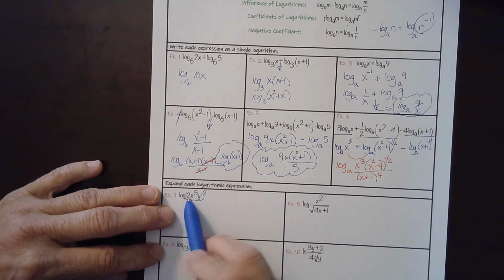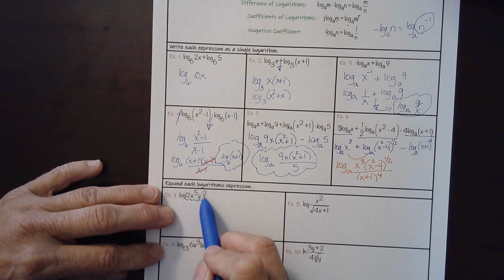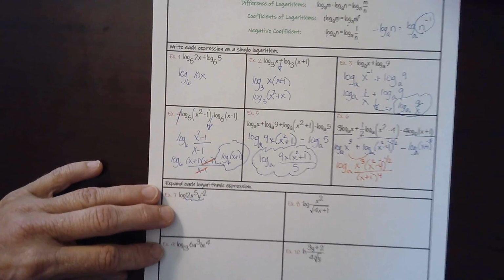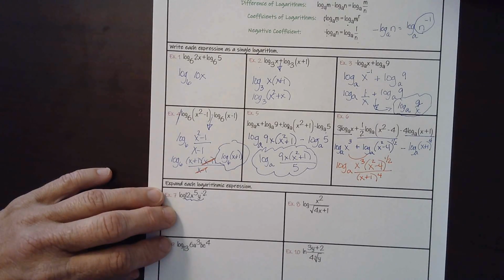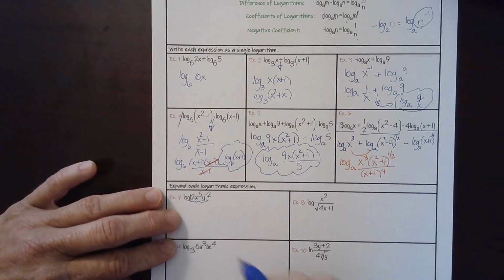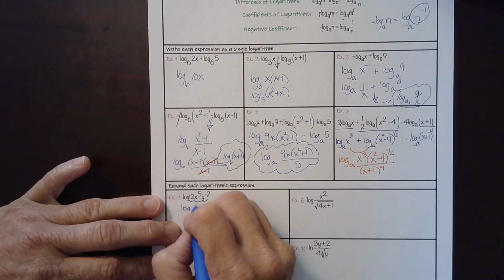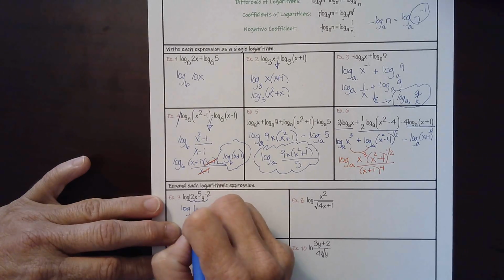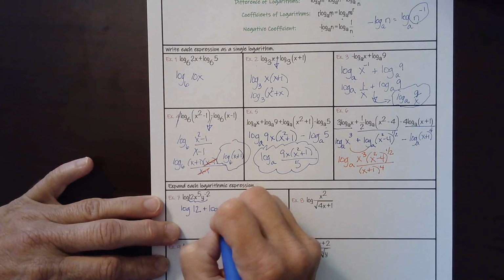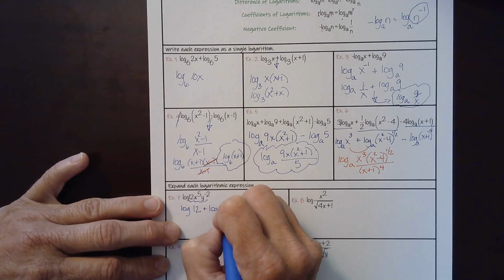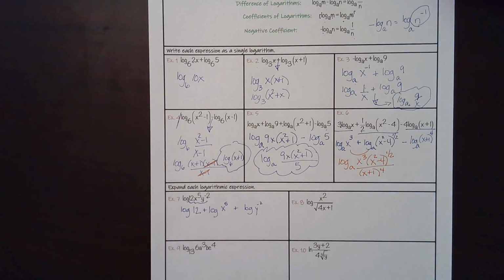I noticed that 12 is multiplied by x to the 5th, which is multiplied by y to the -2. So how do we separate or expand multiplication? That involves addition. So we will have log of 12 plus log of x to the 5th plus log of y to the -2.